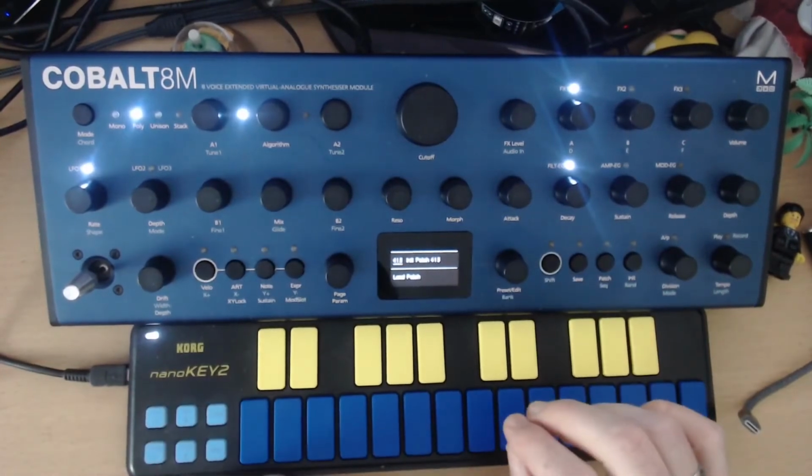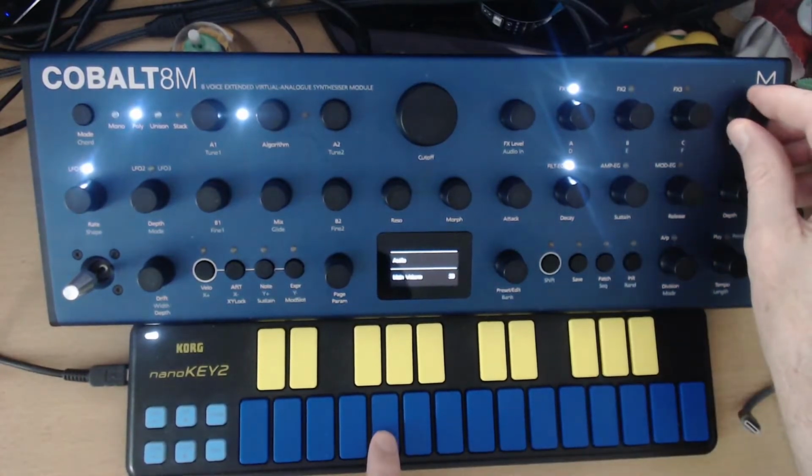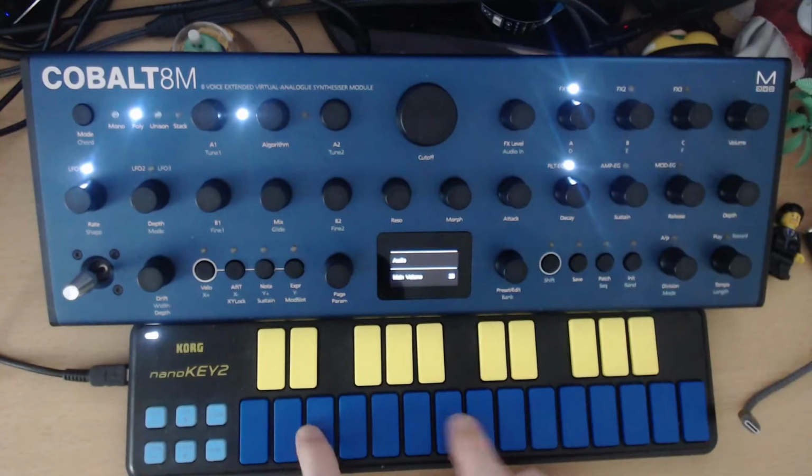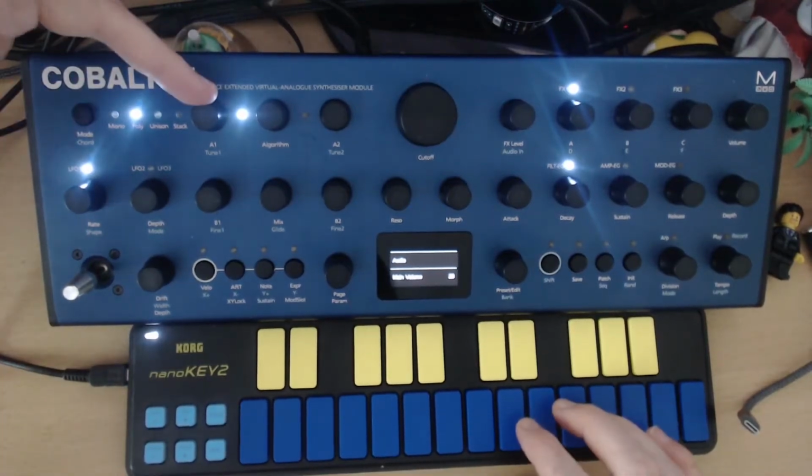This is the Cobalt8m. I use it a lot. I'm going to show you how I make some sounds using this thing. So this is a sound design tutorial. Let's start out with the oscillator.